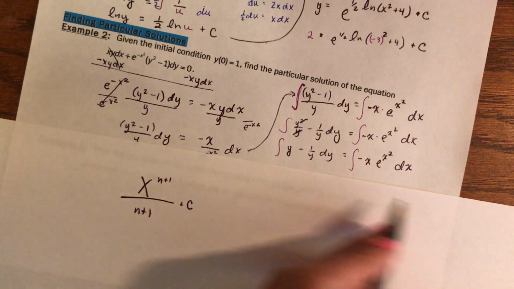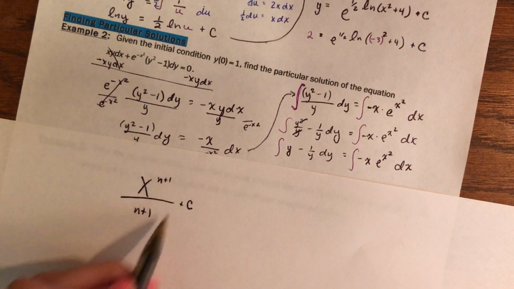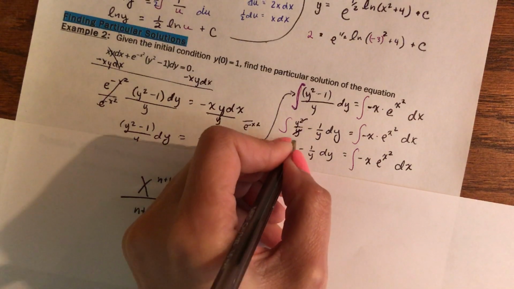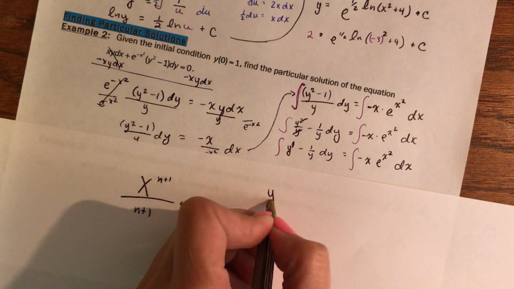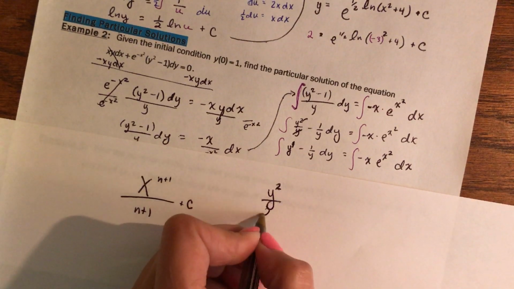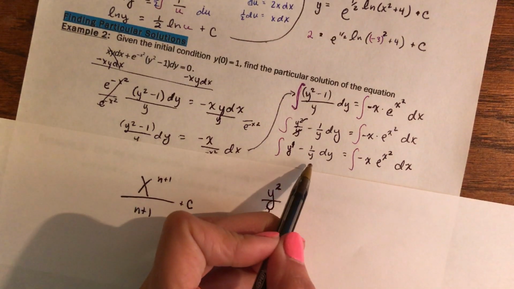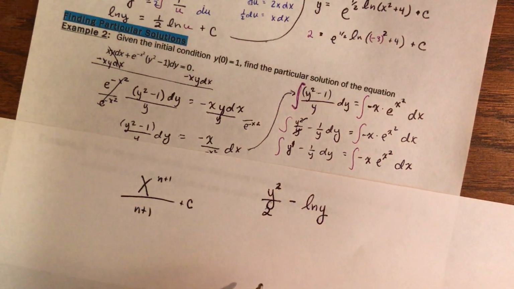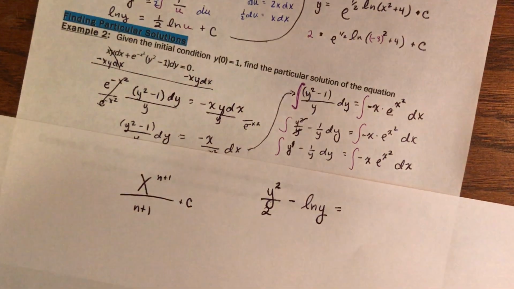Now we're going to include the plus c at the end, but that's the reverse power rule here. So if this is y to the first power, we should be getting y, 1 plus 1 is 2 over 2, minus the integral of 1 over y is ln y, right? Okay, so that's the left side.